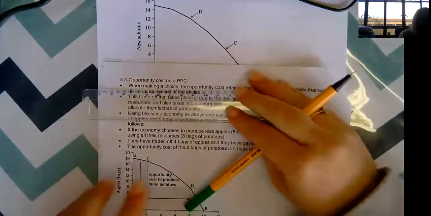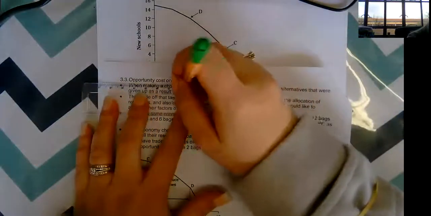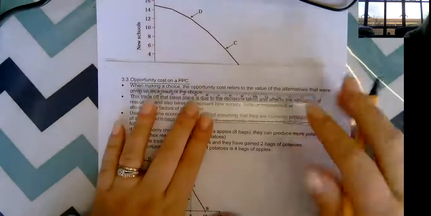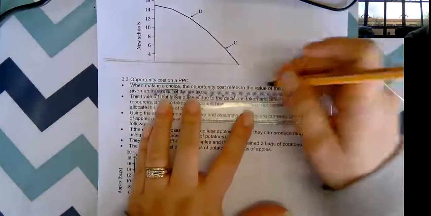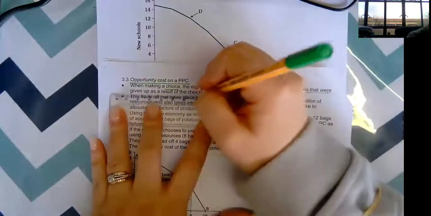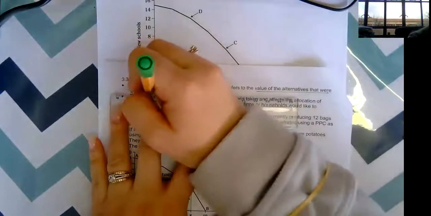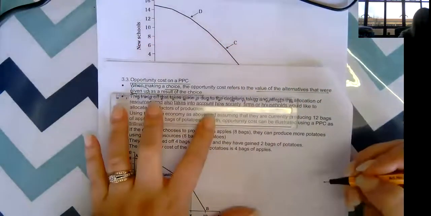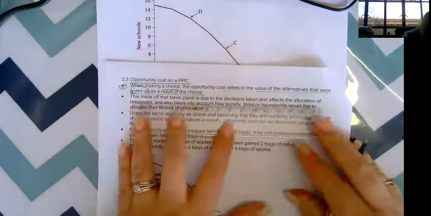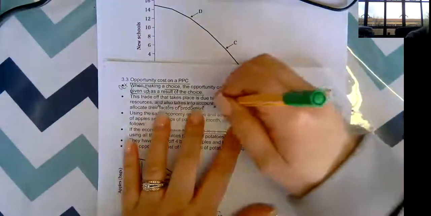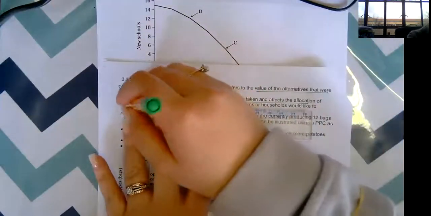Right. Then, how do we illustrate opportunity cost? Okay. When making a choice, opportunity cost refers to the value of the best alternative that was given up. Remember the definition from term 1. The trade-off takes place due to this decision that affects the allocation of resources.